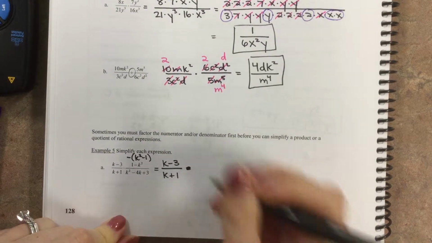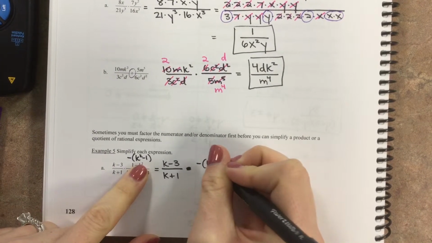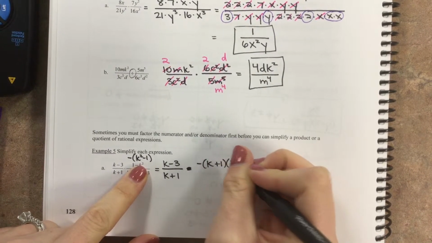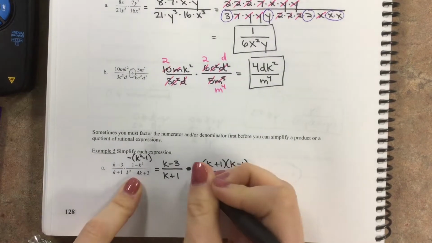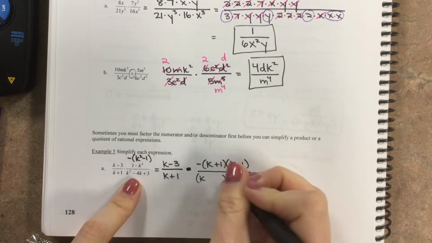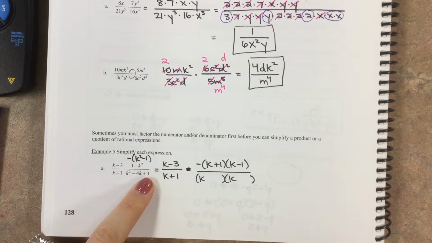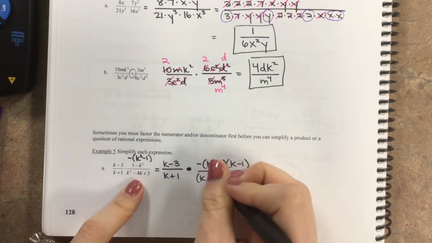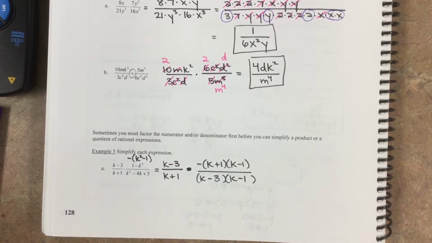Sorry, that's multiplication. I have a negative, and then this k squared minus 1, I can factor that to k plus 1, k minus 1. And then in the denominator here, this can factor down. So I'll start with k and k. That'll get me my k squared. And then to multiply to positive 3 and add to negative 4, I would have a negative 3 and a negative 1.